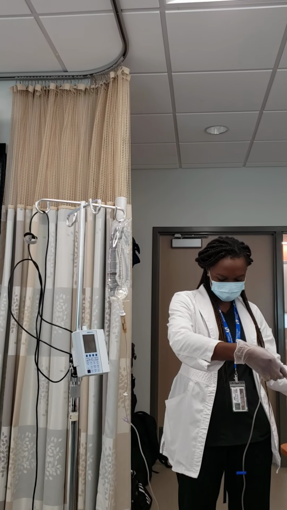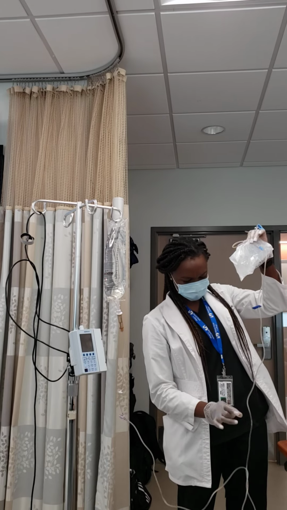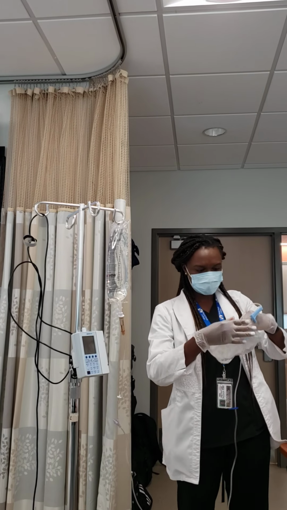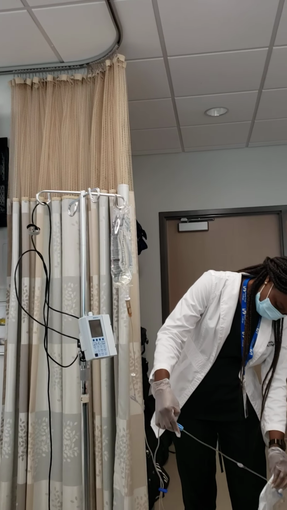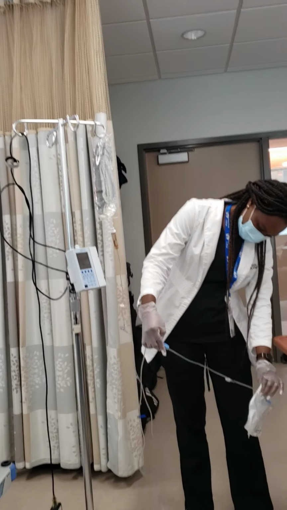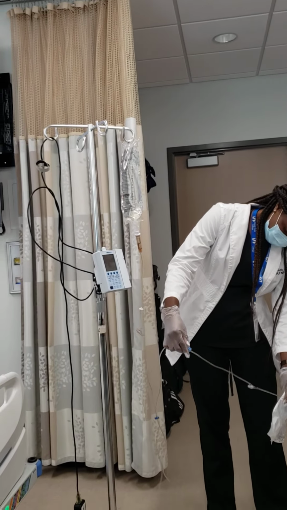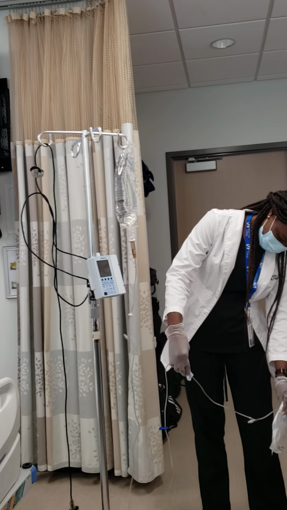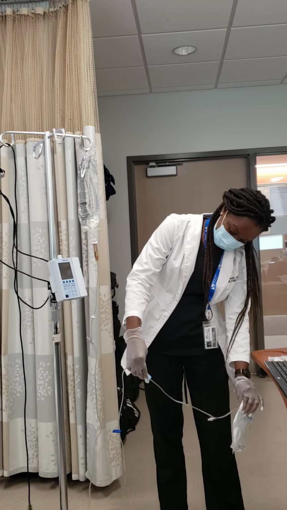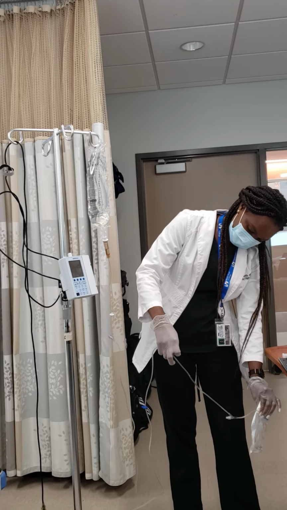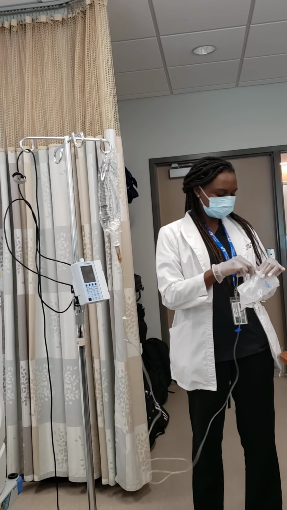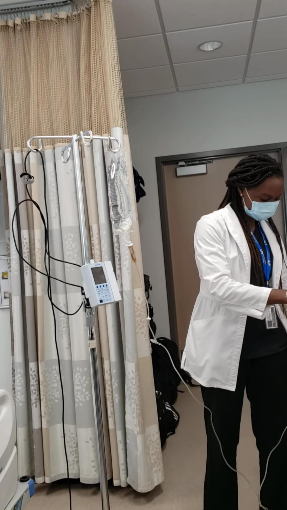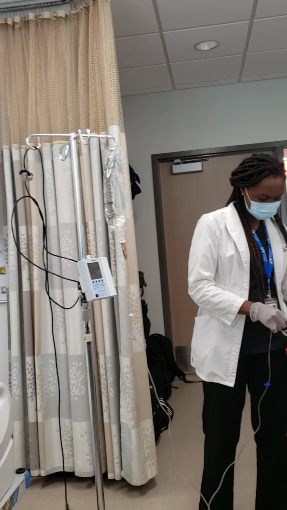You just have to make sure that that's clear. It's coming. It's dripping, that I do know. Yeah, so this is fine. But just make sure for test purposes that there are no air bubbles, right?